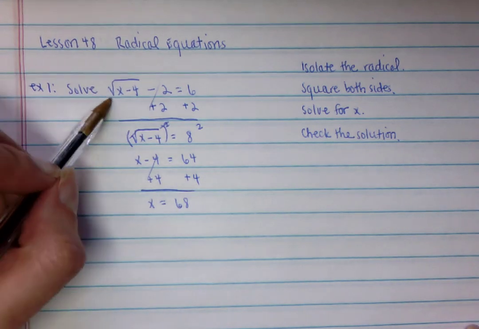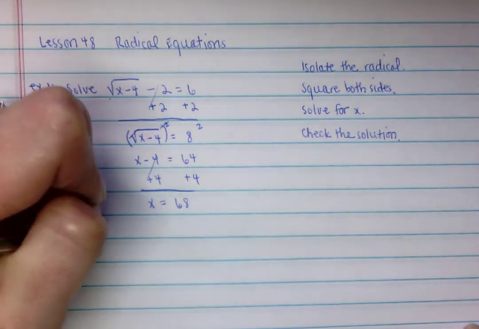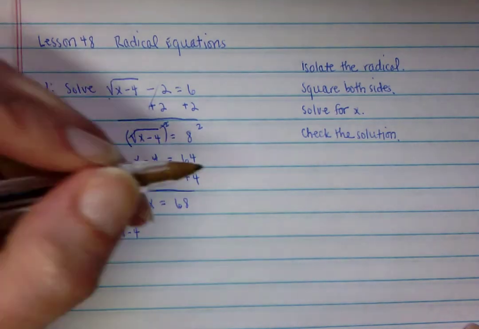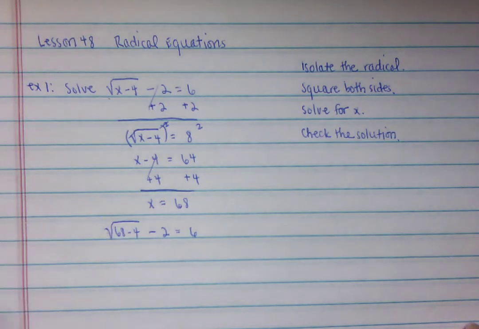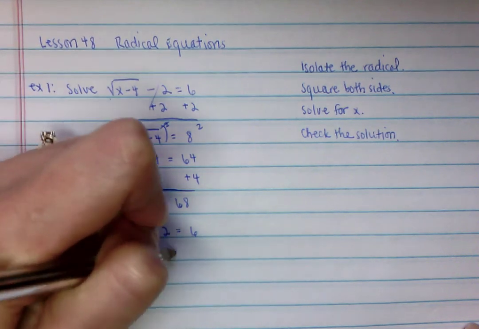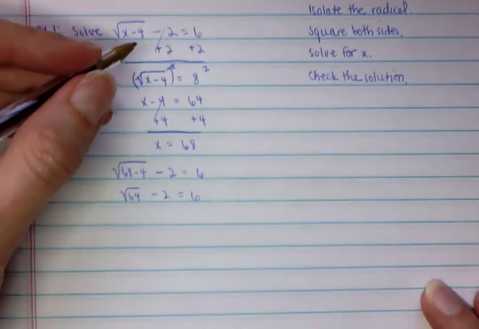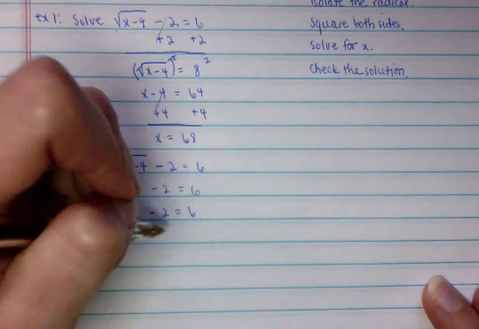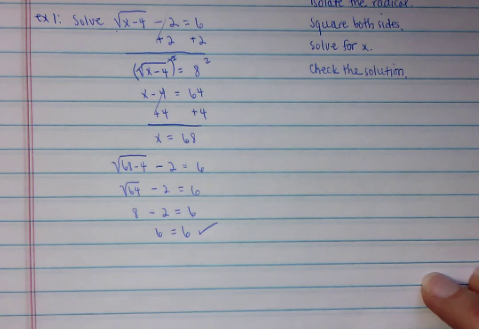So what we want to do again is check. Go back to the original equation, plug in your answer, and make sure that the left side equals the right side. So we say, okay, here we go. Square root of 68 minus 4, minus 2, does that equal 6? So 68 minus 4 is 64. Square root of 64 is positive 8. Is 8 minus 2 equal to 6? Yes, it is. So that one's okay. So you can check that one.